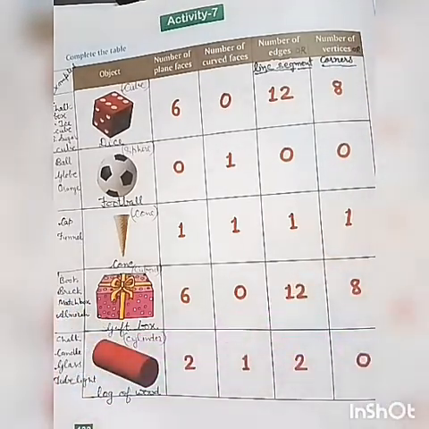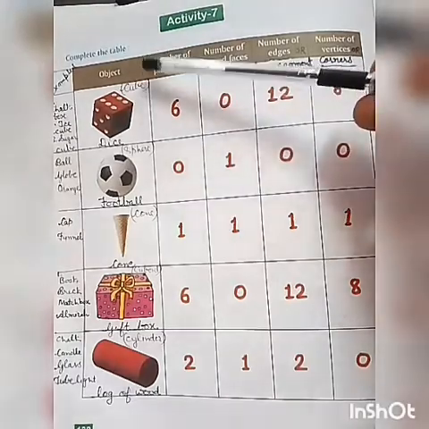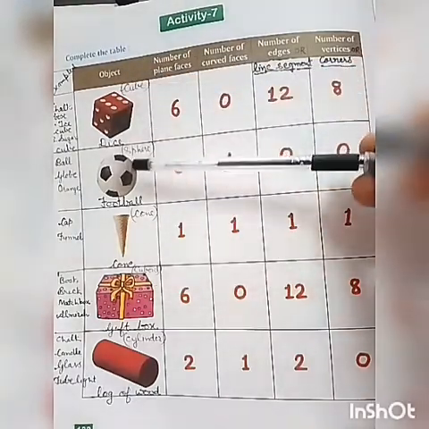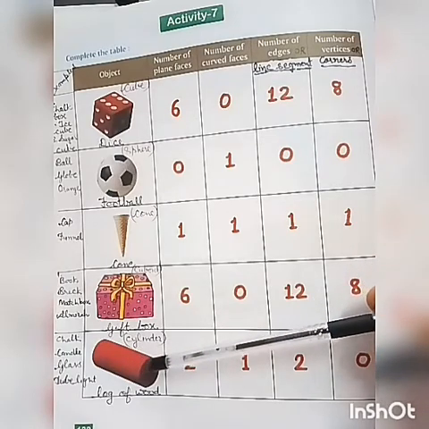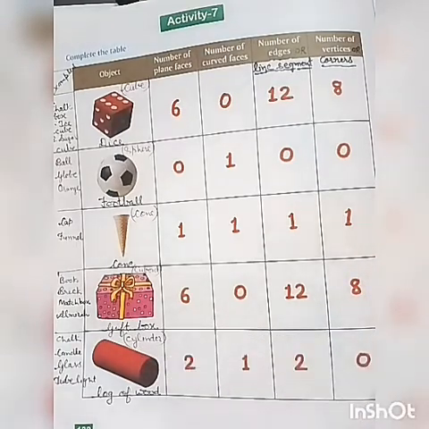Dear students, today we have discussed about these solid shapes: cube, sphere, cone, cuboid and cylinder. I hope you understood and you will do your work sincerely.